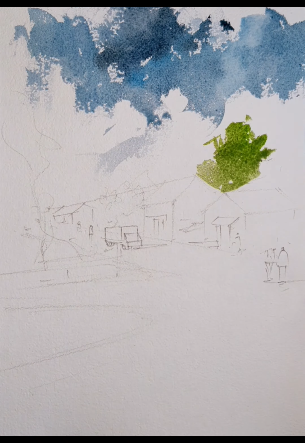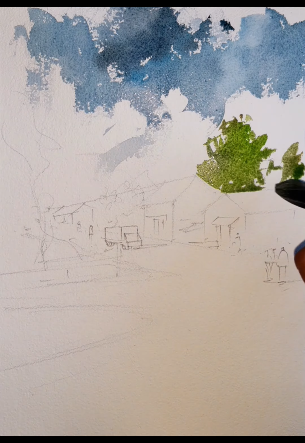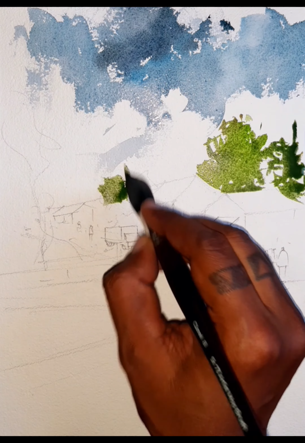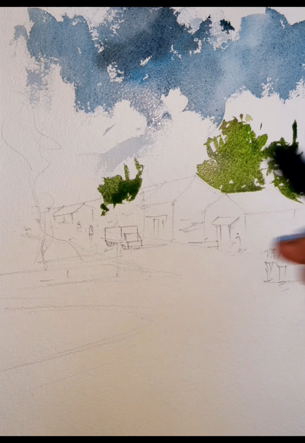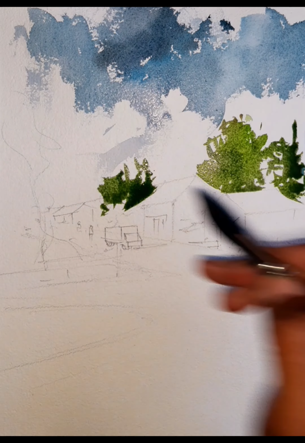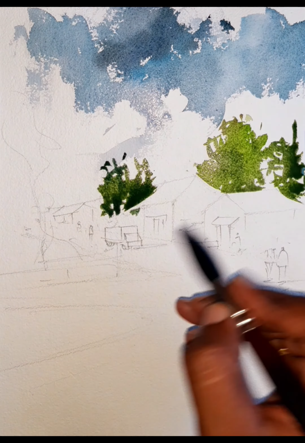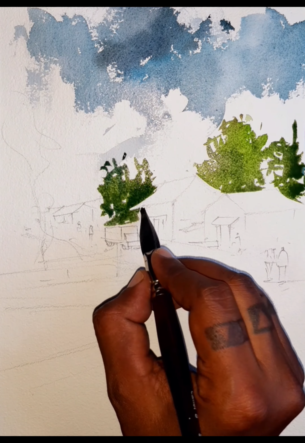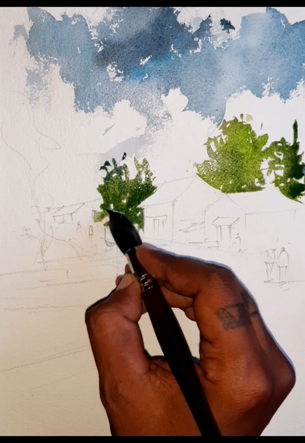Another important type is atmospheric perspective. This is something watercolor artists use all the time. When we look at distant mountains, they often appear lighter, cooler, and less detailed. Nearby objects have stronger colors, darker values, and more detail. This is one of the beautiful things about watercolor. We can easily create atmospheric perspective by using softer washes and light colors in the background. A few simple brushstrokes can make a mountain feel miles away.